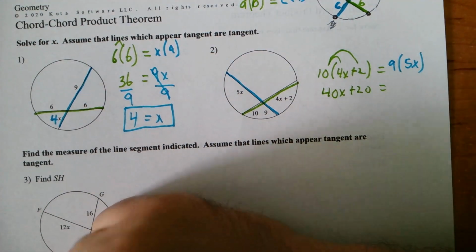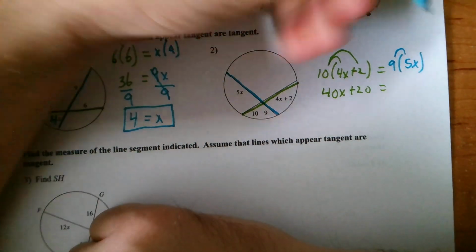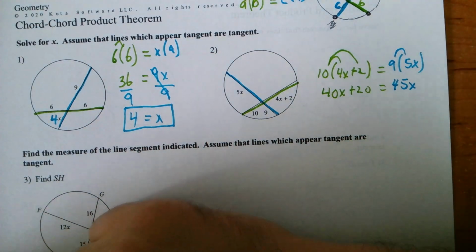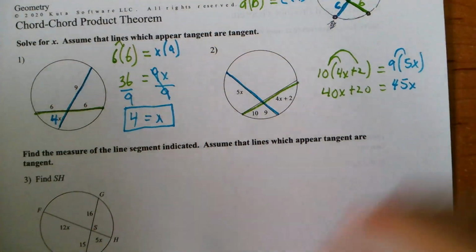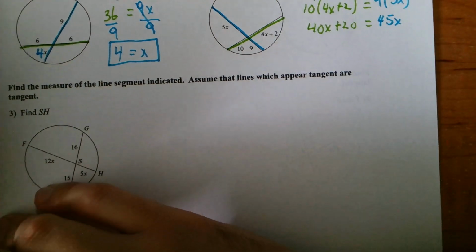On the other side, we are also distributing, but that's a little bit easier. 9 times 5 is going to give you 45x. And there's our equation: 40x plus 20 equals 45x.